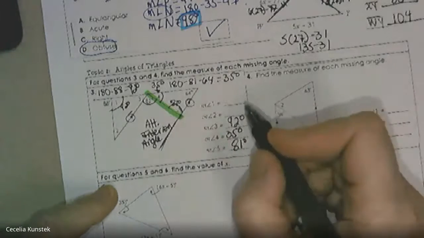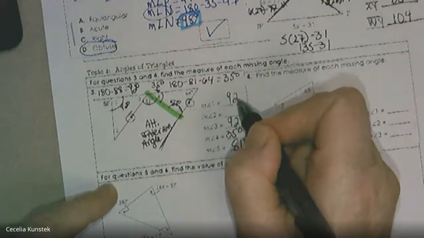Okay, getting closer and closer. That was angle 1, I apologize. Angle 1 was 92 degrees, not angle 3.